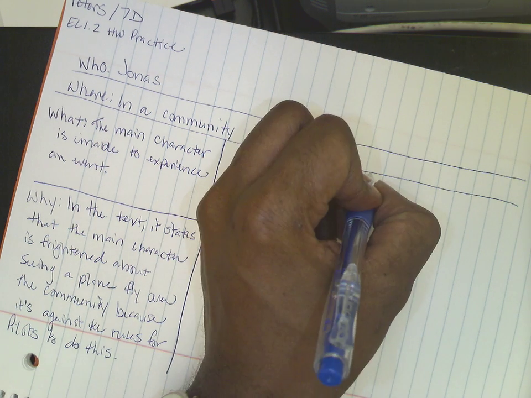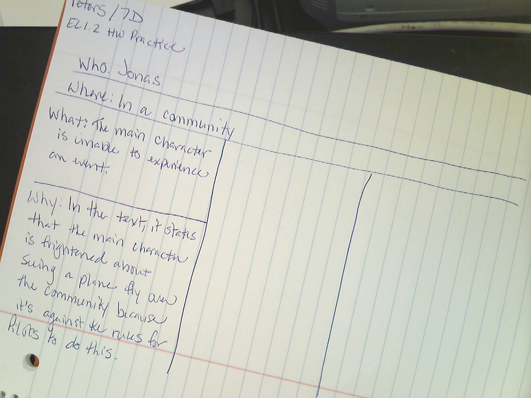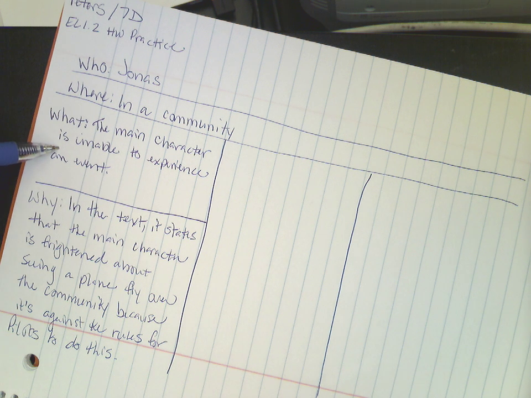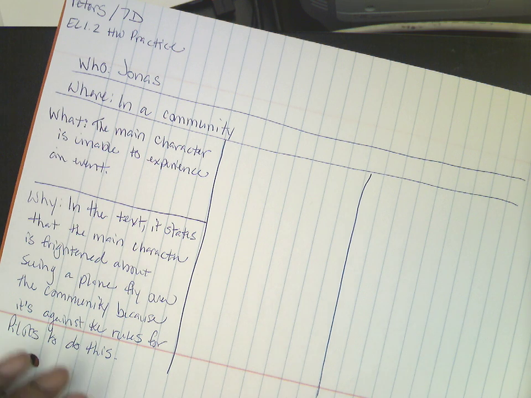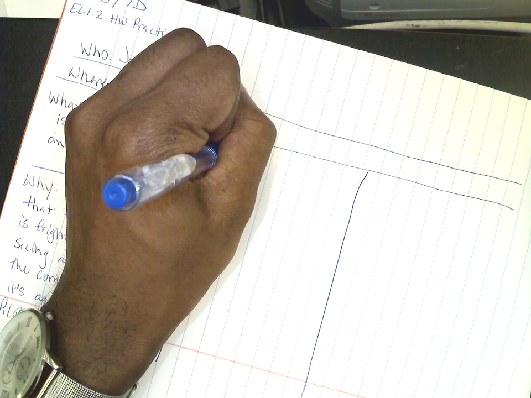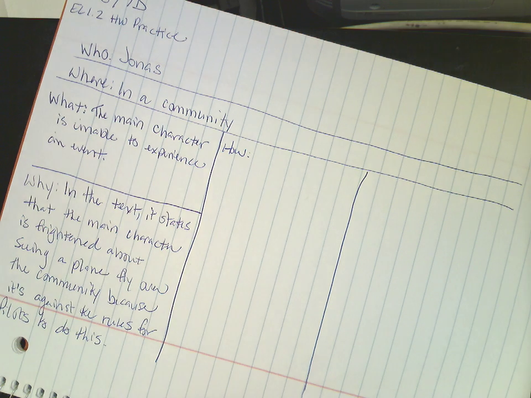And so now I got my how. Now the how is, and this is what I'm saying, if I'm saying the text evidence is showing that the main character can experience an event, what is that? How am I actually doing that? So for the how, I can do a few things.